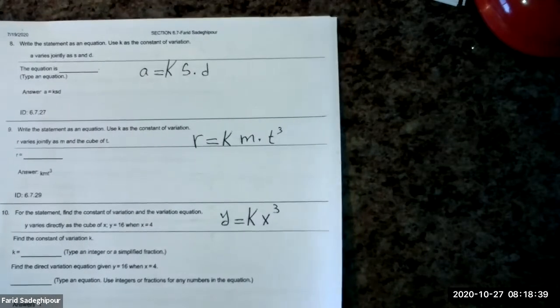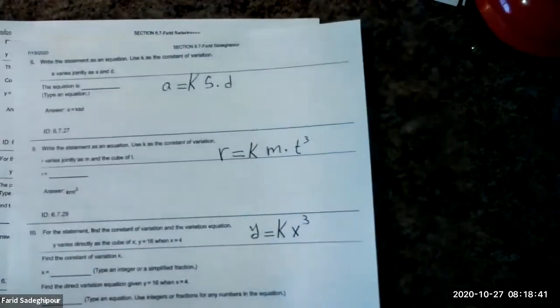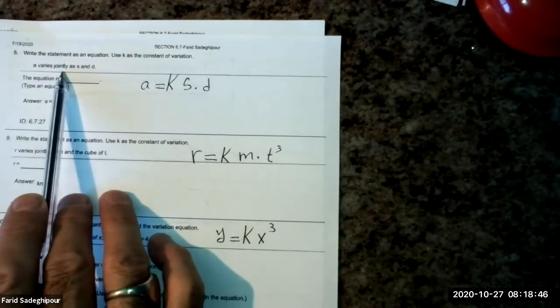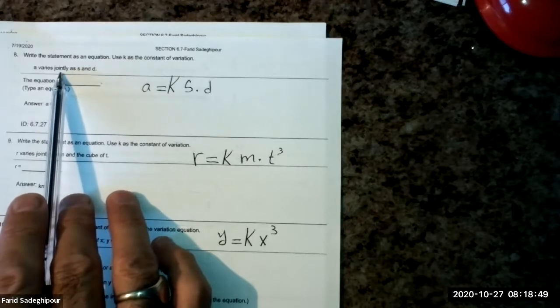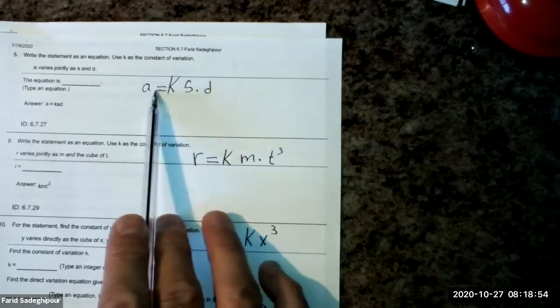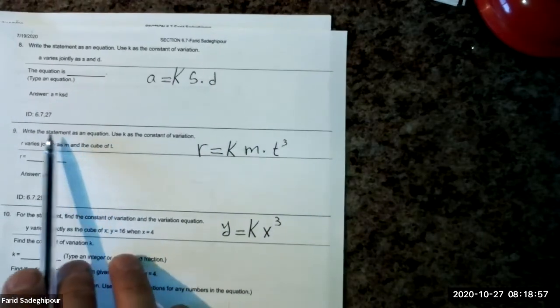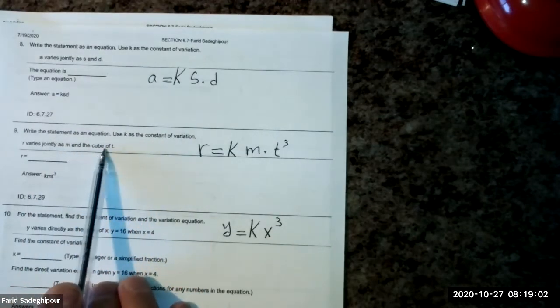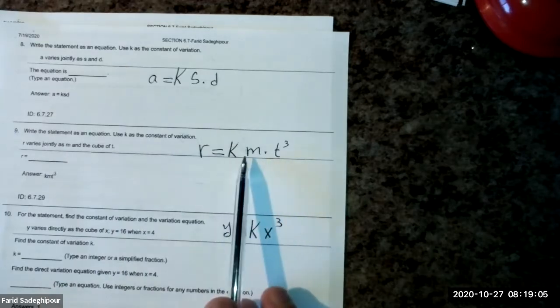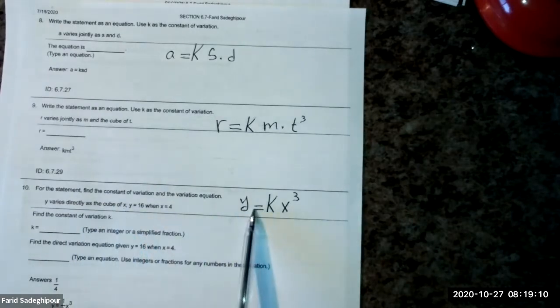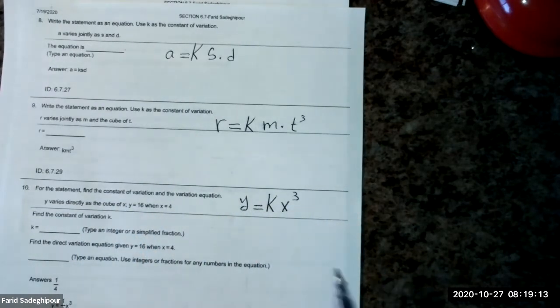Number 8, now you have multiple variations here. A varies jointly. When you say jointly, it means you have more than one variable. A varies jointly as S and D. S and D are both direct variations, and you always have a K. Write this statement: R varies jointly as M and the cube of T. See, both of them are direct, and there is always a K. Y varies directly as the cube of X, okay? Now in these problems, we give you some information to find a K.